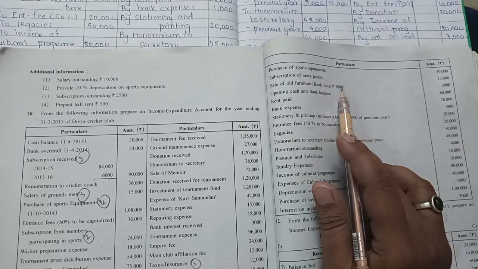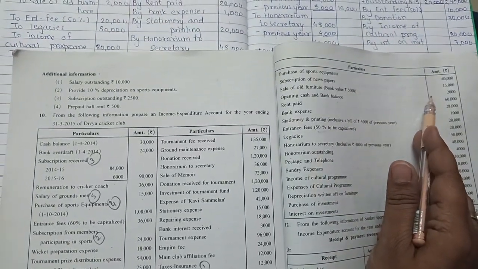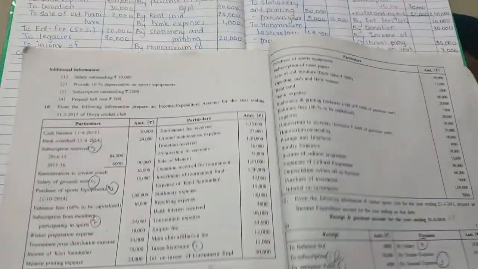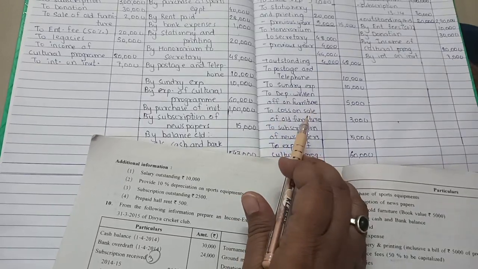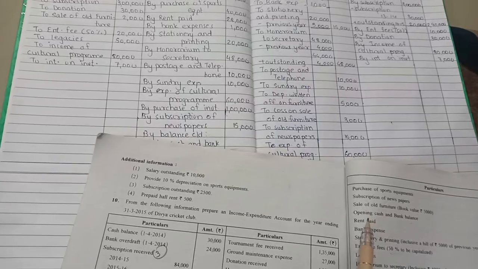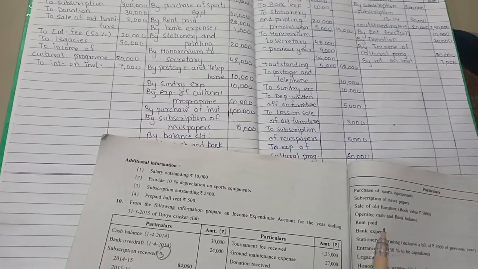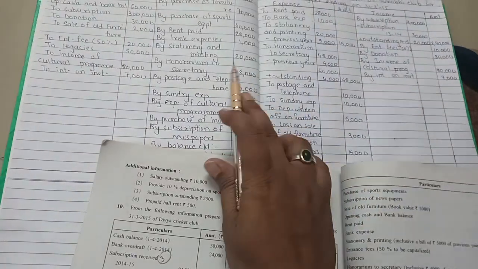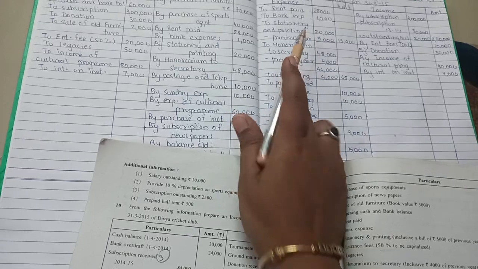So furniture was of rupees 5,000 but it was sold for 2,000, so there is loss of 3,000, so it will be recorded here as loss on sale of old furniture rupees 3,000. Opening cash and bank balance, it is related to receipt and payment account. Rent paid, it is expense, so it will be recorded on expense side. Bank expense also recorded on expense side.